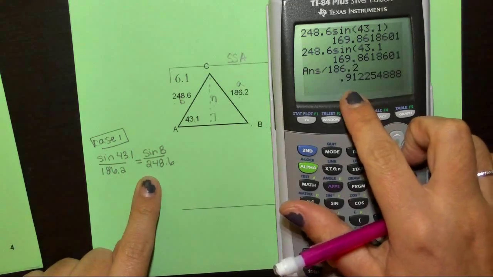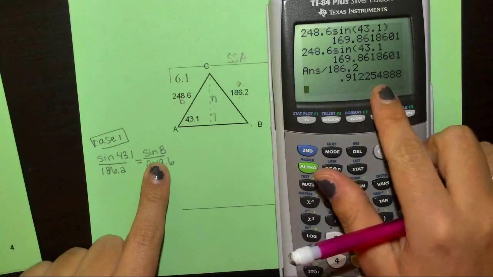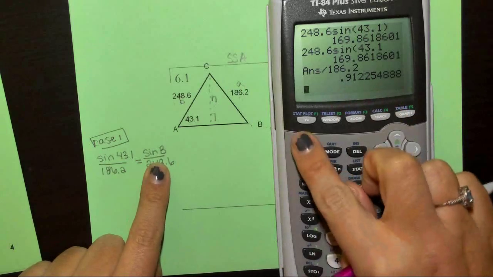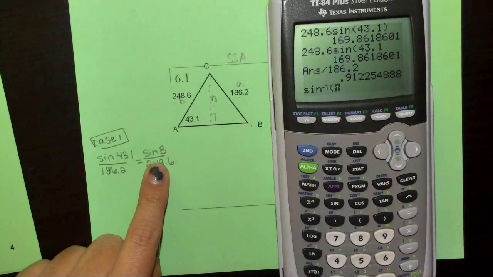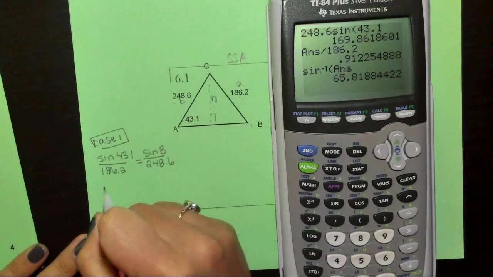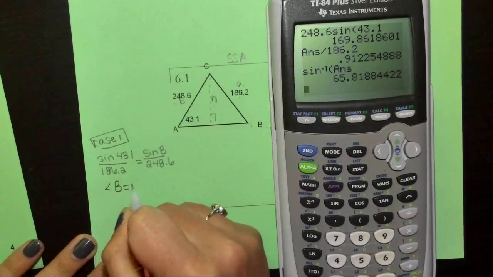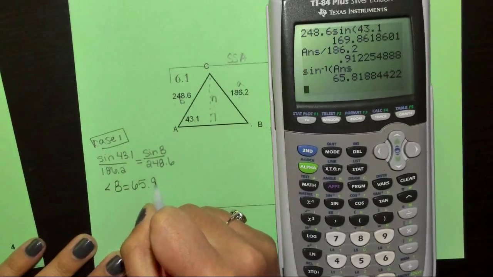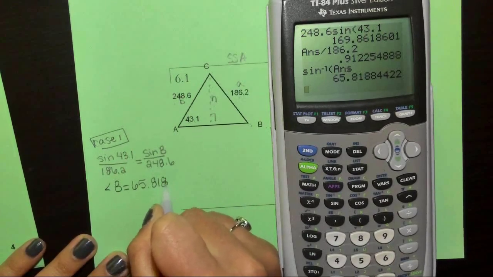That gives me a small decimal because I need to find the inverse sine of that value in order to find the value of angle B. So angle B is 65.8188.